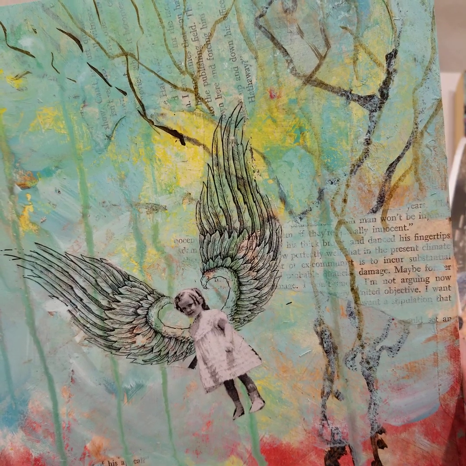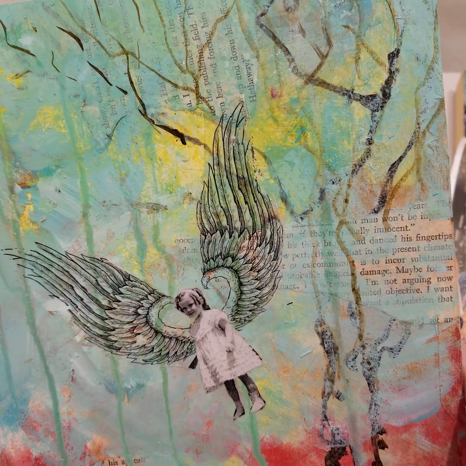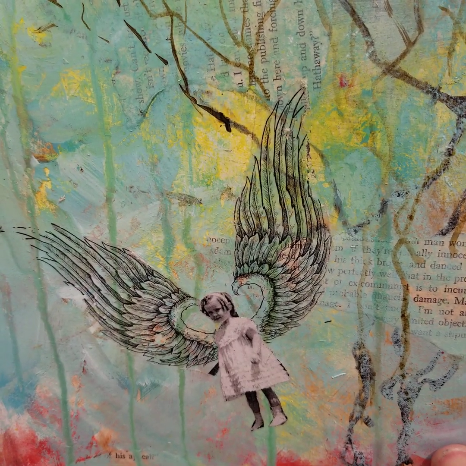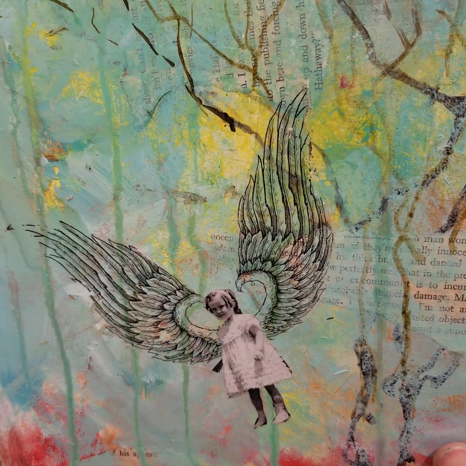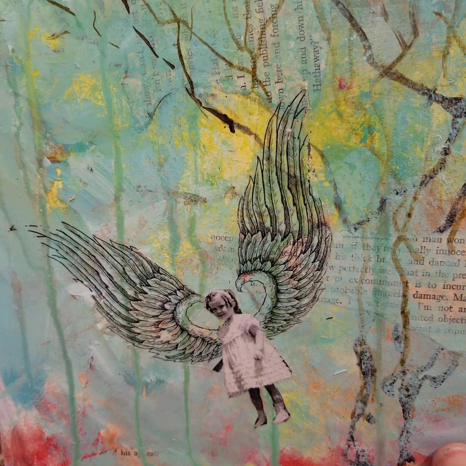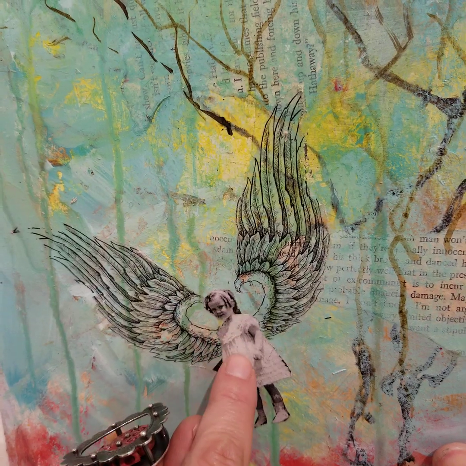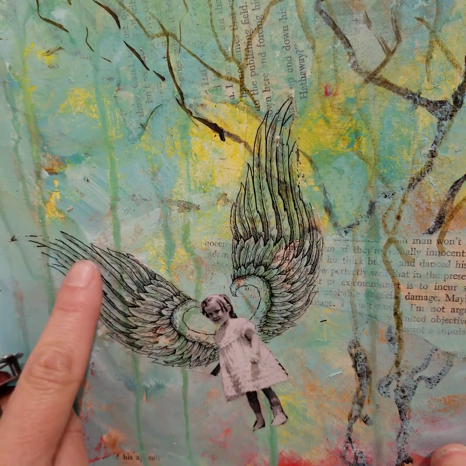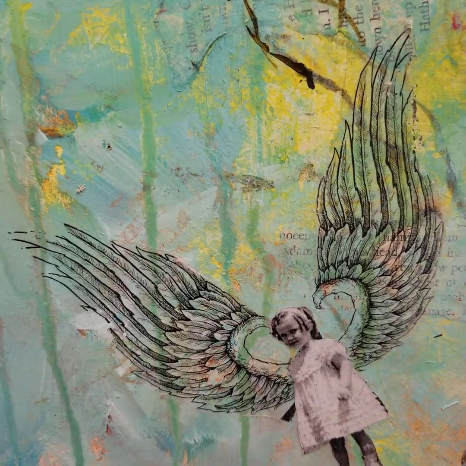Okay, let's talk photo transfer and collage today. So in this image right here, we have both examples. The figure in the middle is white. And is that photo transfer or collage? Collage. The wings are photo transfer.